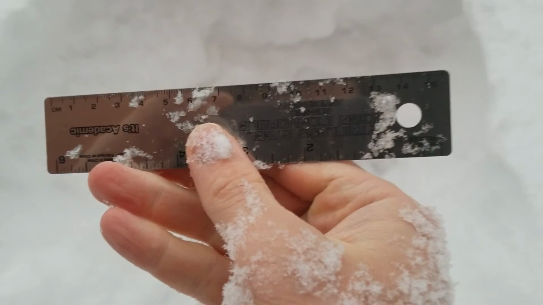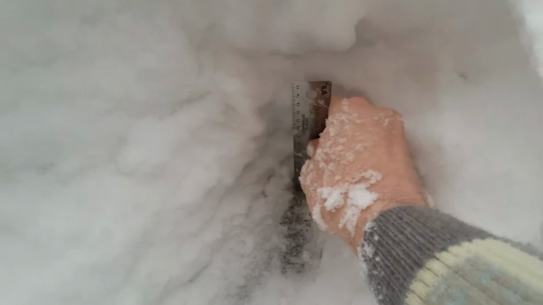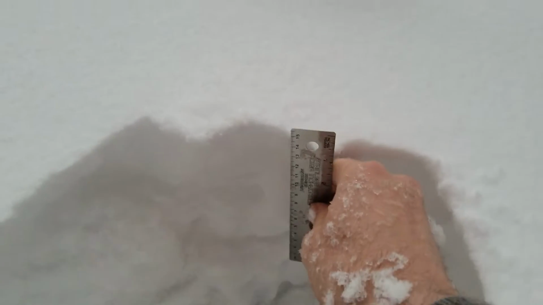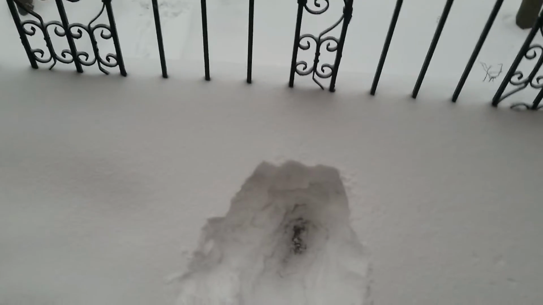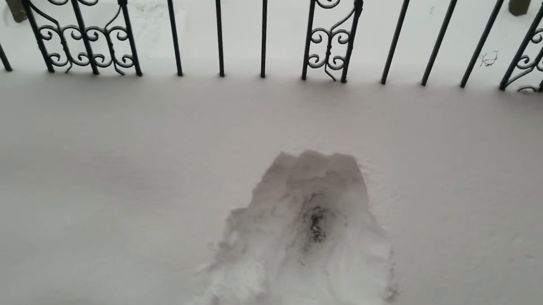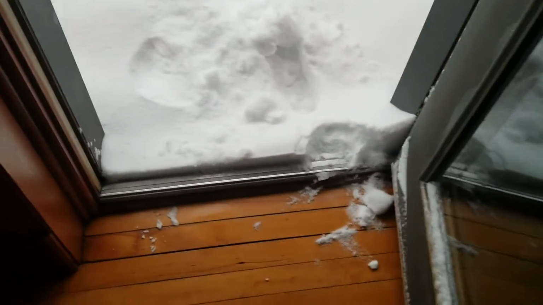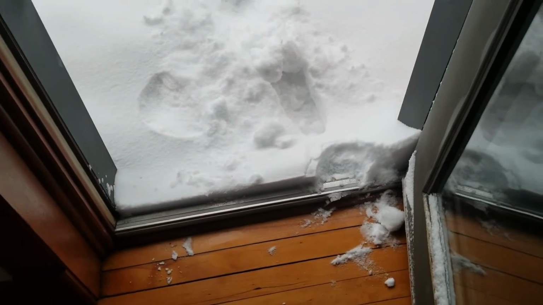Here is a ruler, 15 centimeters. So this is 15 and another 15, 30 centimeters. So two lengths of this ruler, 30 centimeters of the snow on my balcony. I made a mess, but what can you do?